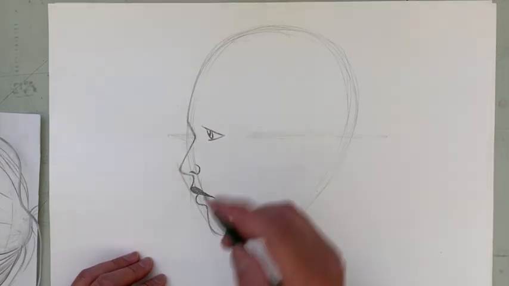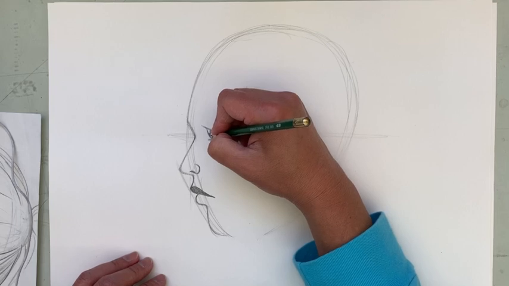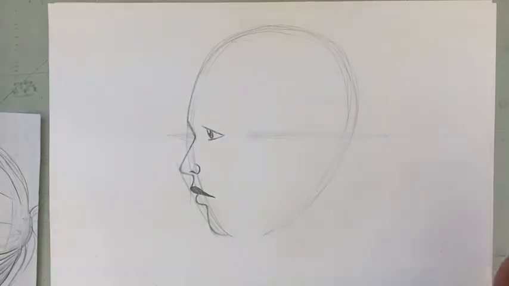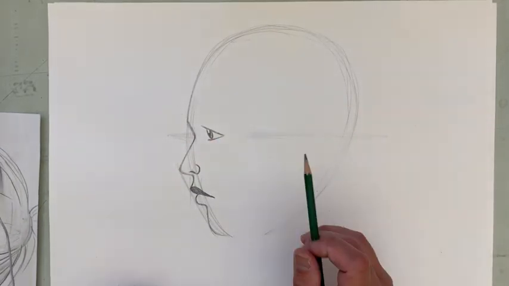Cool. And then we'll do the hairs of the iris in here as well. And right now it's starting to look like a person, somewhat.